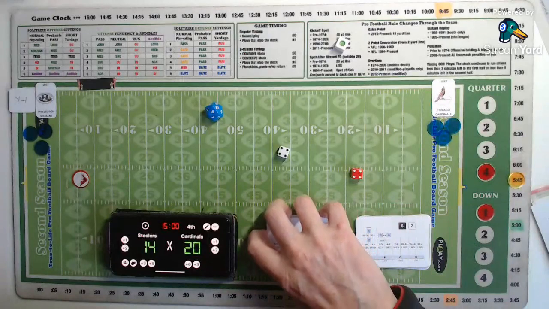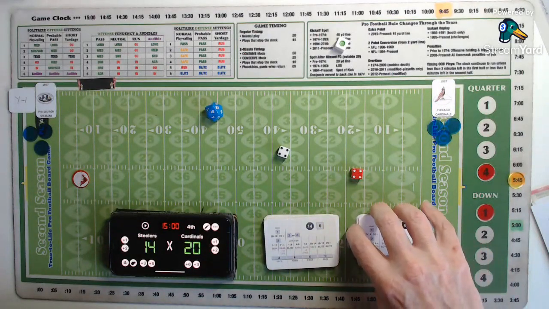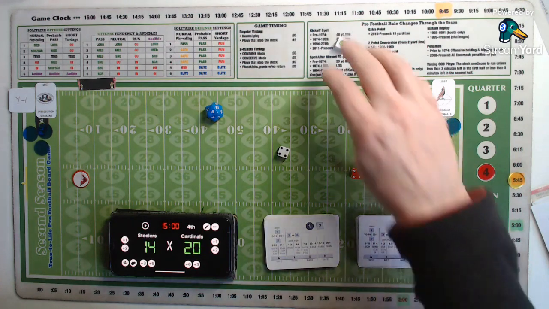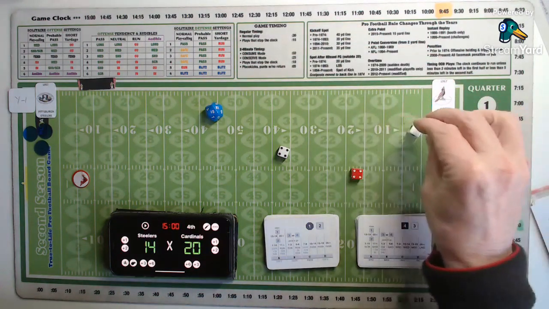This drive needs to go ahead and get a score. The time is running out. So Morrell comes back on this field. Screen pass against a run defense. And that will be the play.